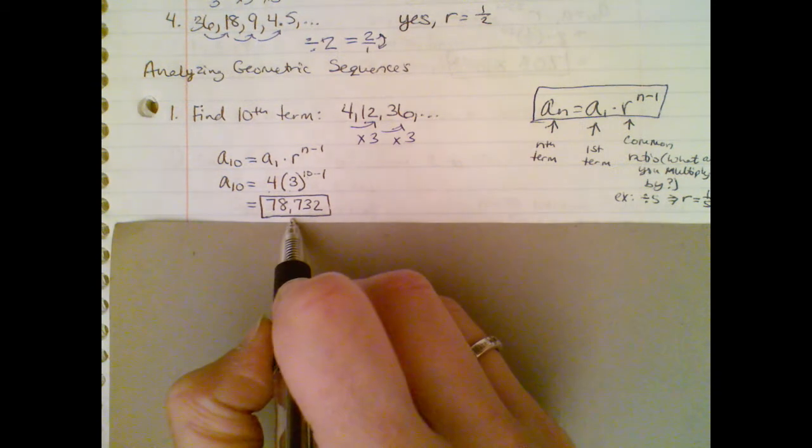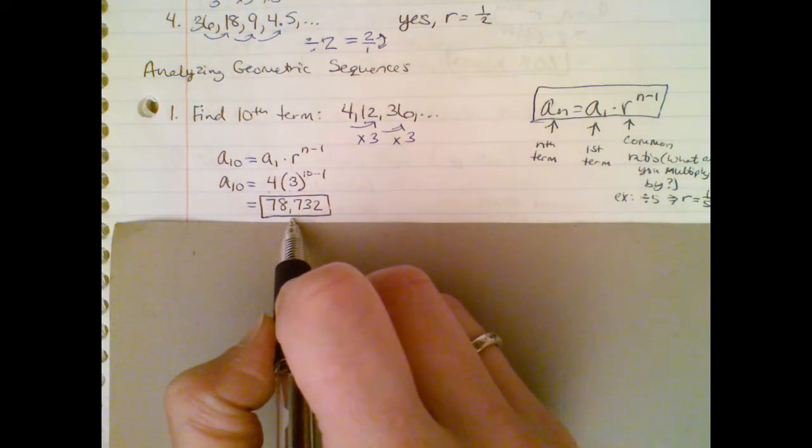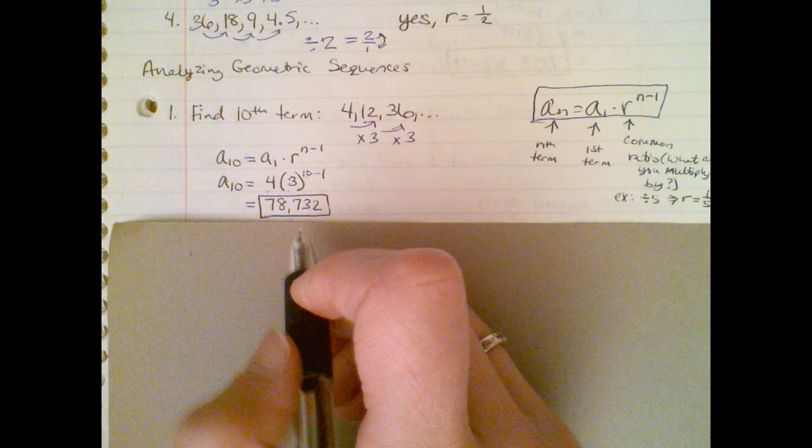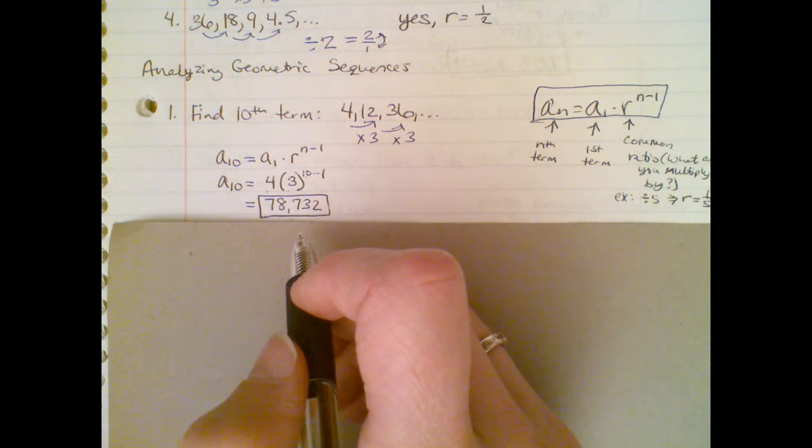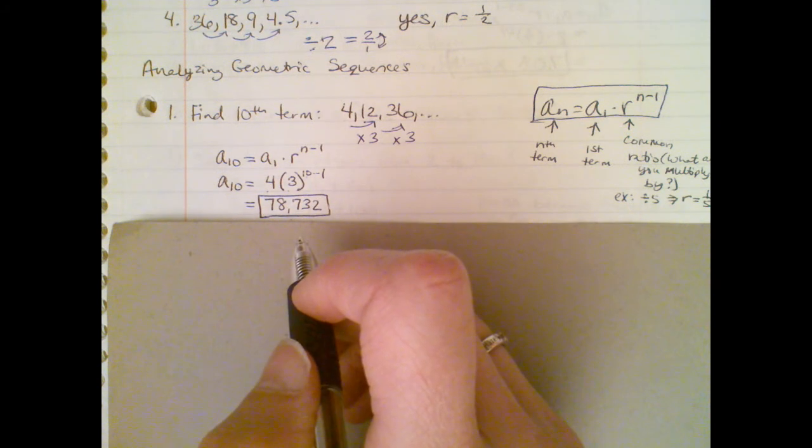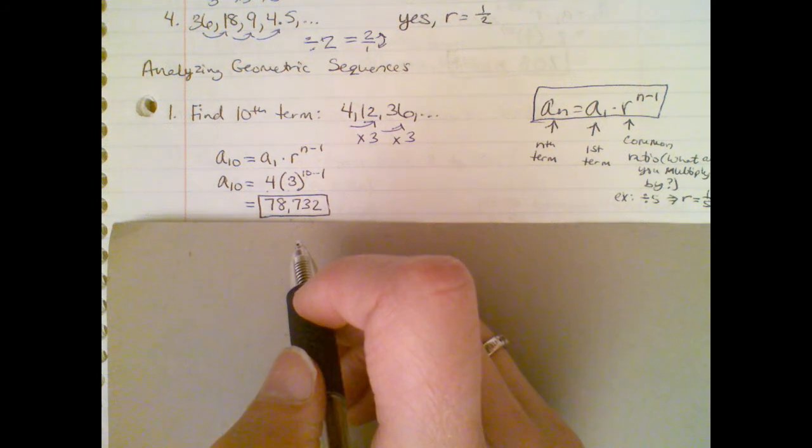Notice for geometric sequences, our answers are going to be a lot smaller or a lot larger because of the pattern. If we're multiplying by a number greater than 1, it's going to increase rapidly. If we're multiplying by a number less than 1, it's going to then decrease rapidly.